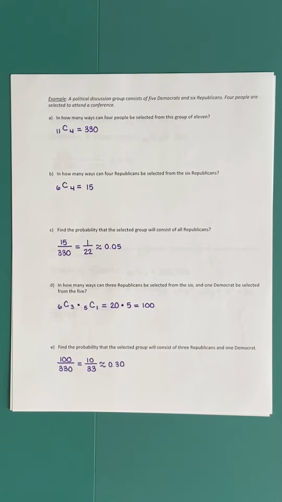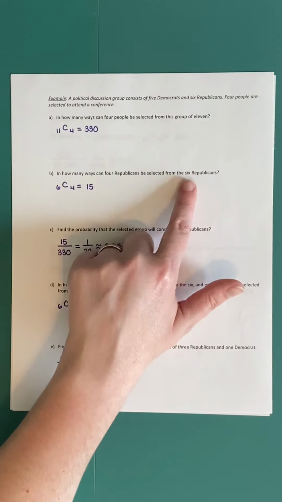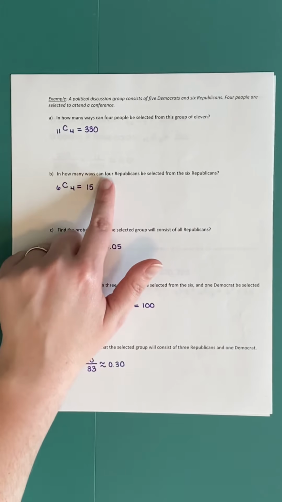Now again, that's no restrictions involved. That's just choosing randomly 4 people out of the group of 11. Now the next question is, in how many ways can 4 Republicans be selected from the 6 Republicans? So suppose we choose just 4 Republicans from the 6 Republicans. So we've got 6 to choose from, and we're choosing 4.